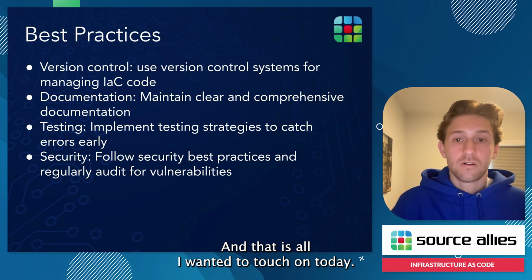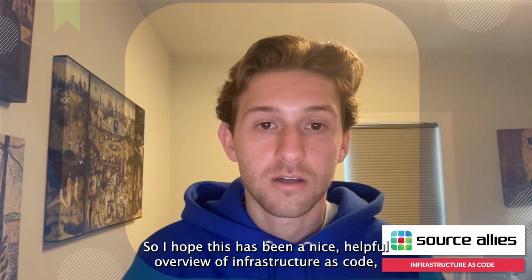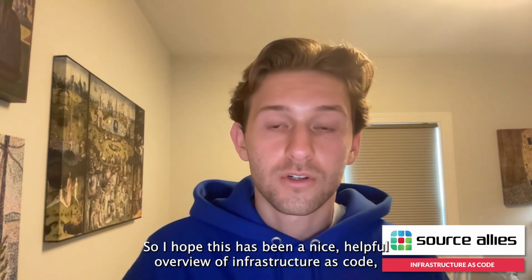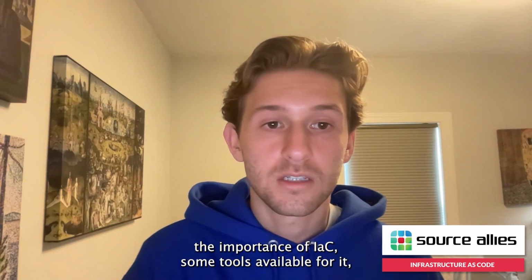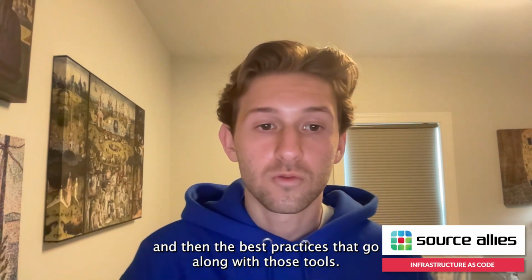And that is all I wanted to touch on today. So I hope this has been a nice, helpful overview of infrastructure as code, the importance of IAC, some tools available for it, and then the best practices that go along with those tools.